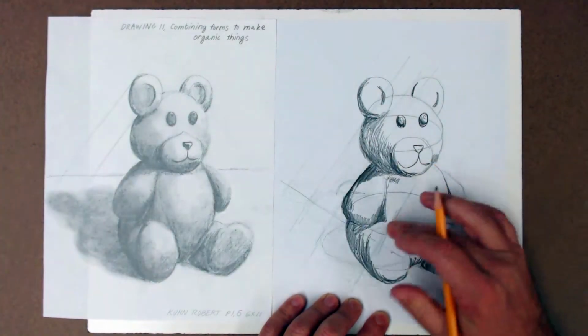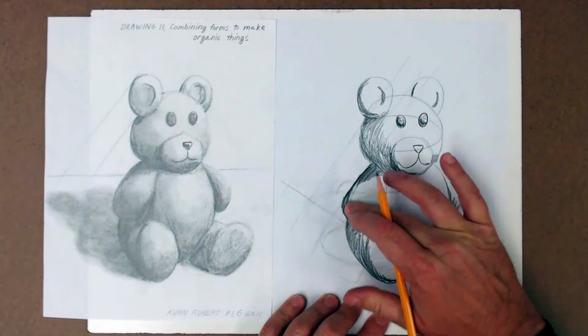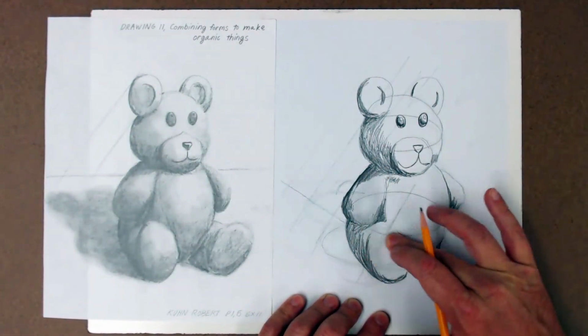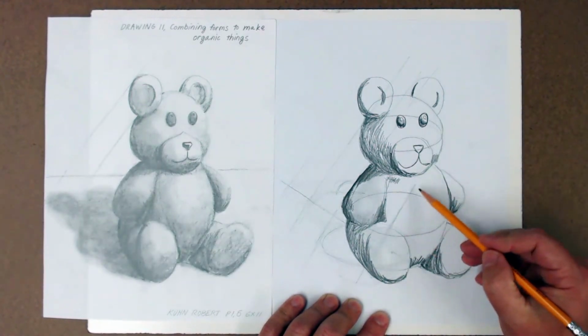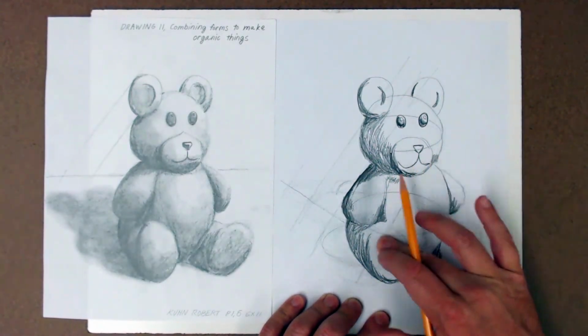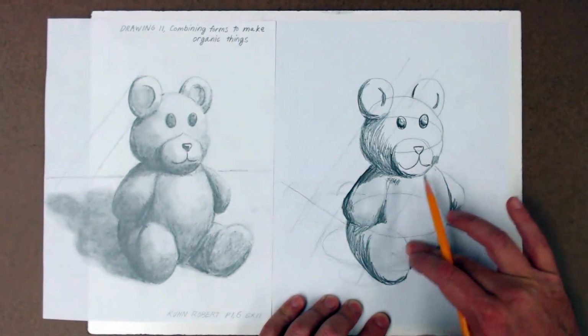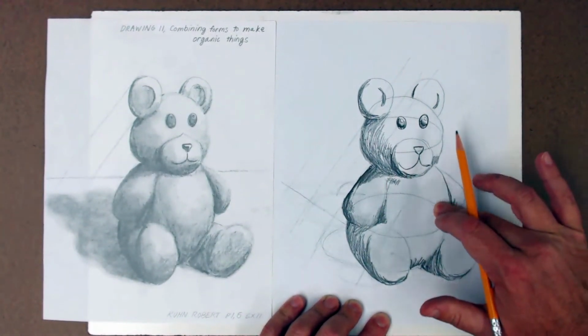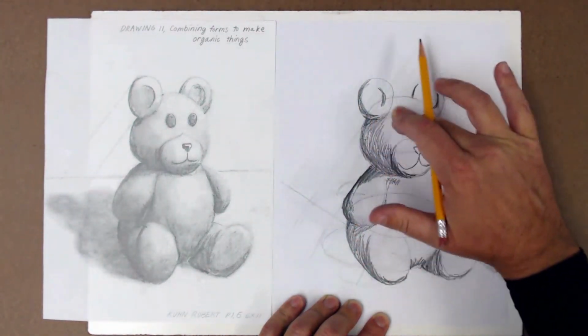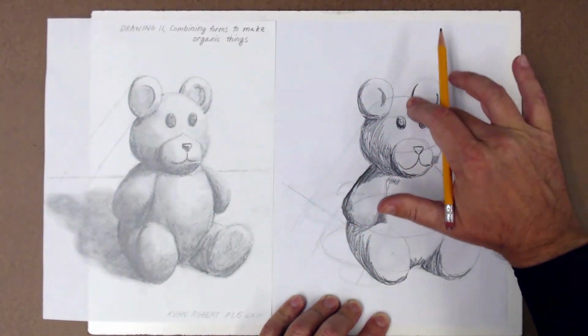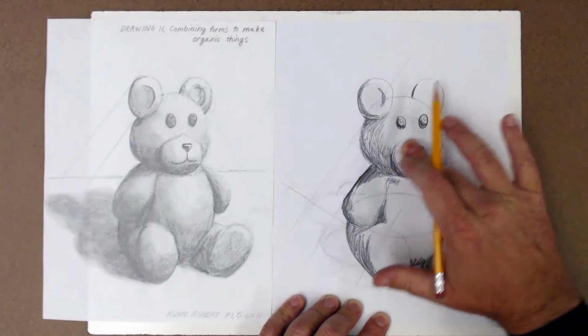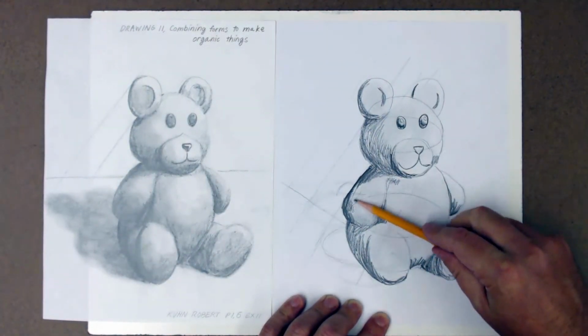So what I'm going to do at this point is just quickly fill this in a little bit, give it a little bit of body. Of course, you can see all my construction lines here. I would have erased those, you know. I wouldn't have let those be in. I would have made them nice and light. And as I didn't need them, I would have erased them. But let's just fill this in so it gives it a little bit of solid body.